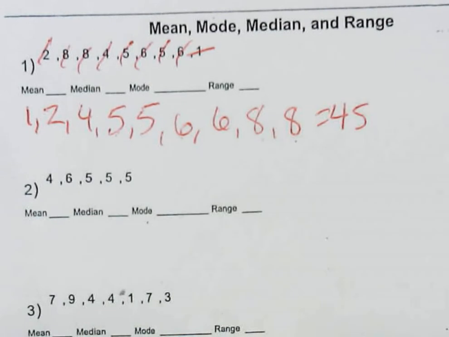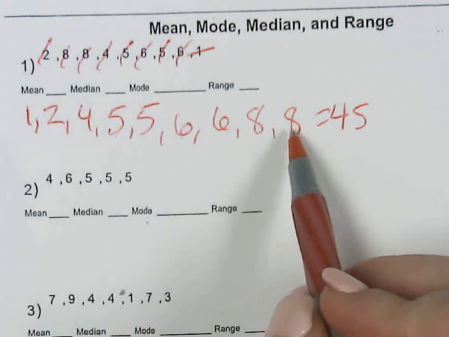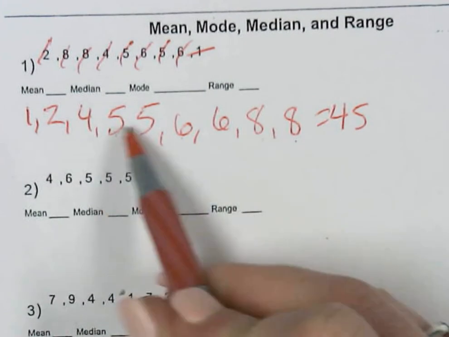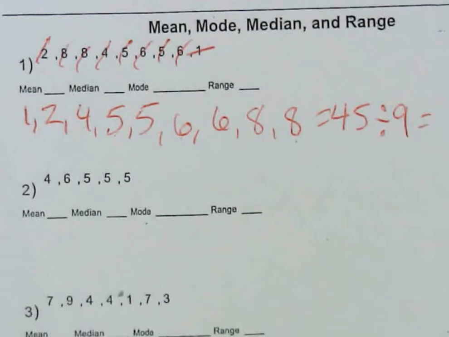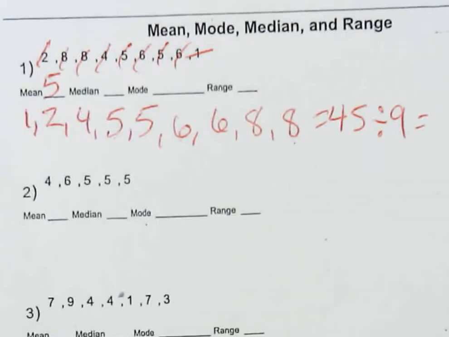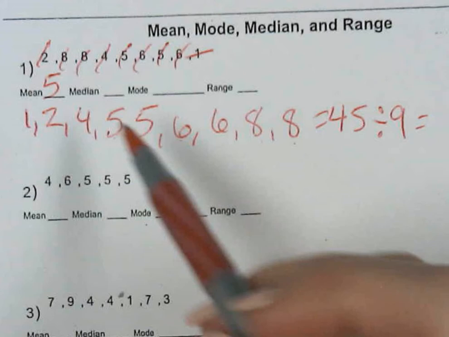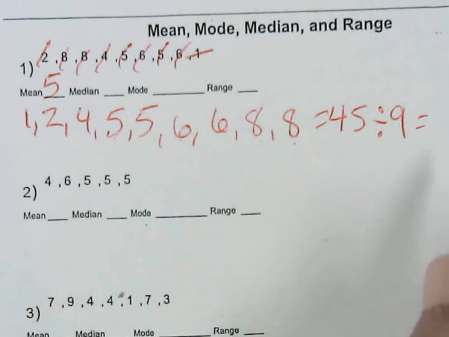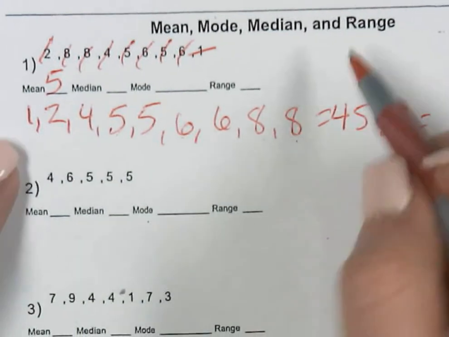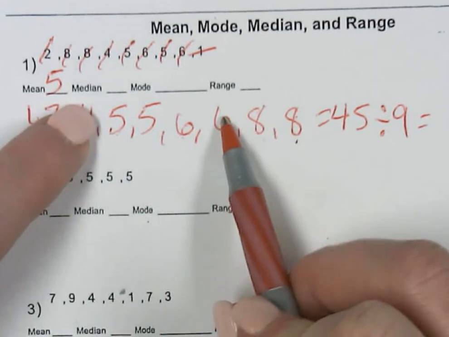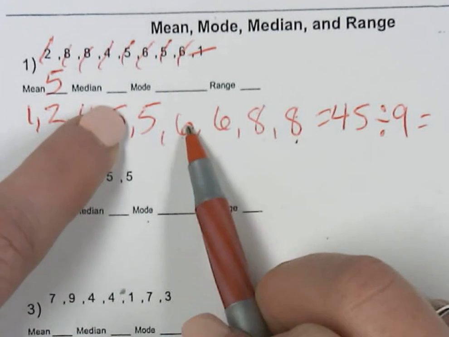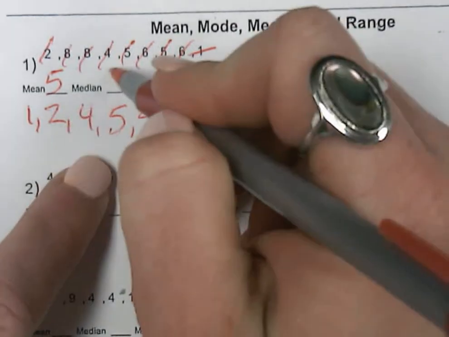Now remember, after you add them all up, then you need to divide by how many numbers we have in our set. So there's 1, 2, 3, 4, 5, 6, 7, 8, 9 numbers in our set, and we should know 45 divided by 9 is 5. So our mean or our average is 5. Median, remember median's the middle. We already have them in order, so we're good to go. Start at your ends, work your way towards the middle. You can use your finger, cross them out with your pen. The number that's left in the middle is 5, so 5 is our median.